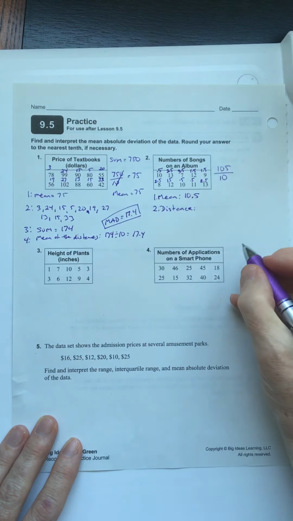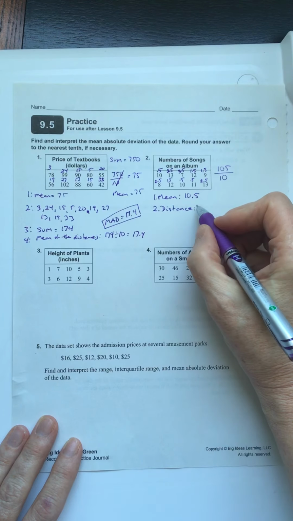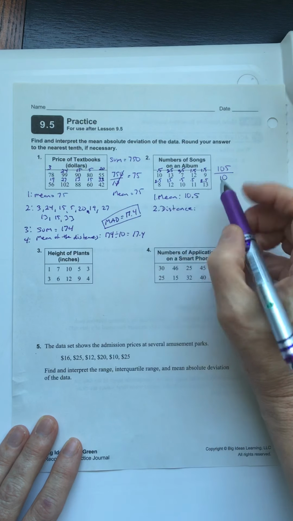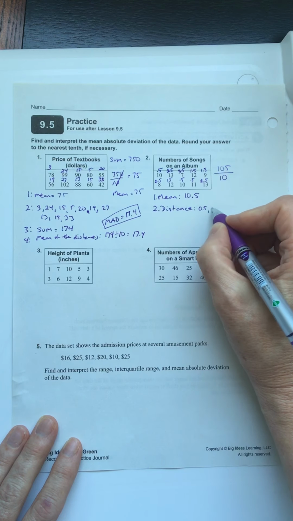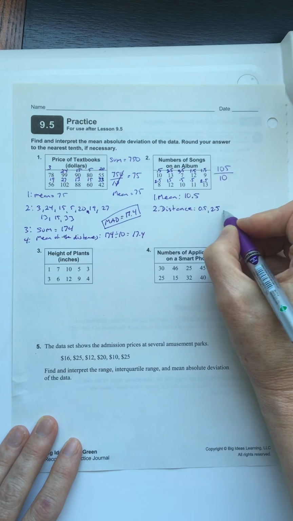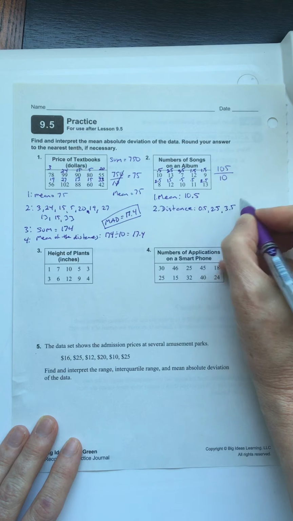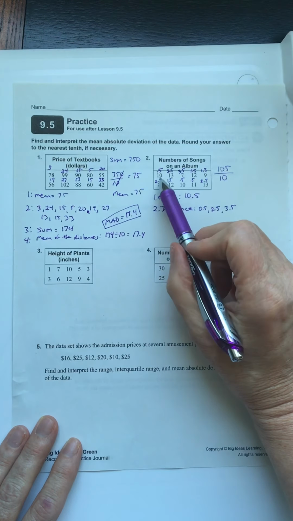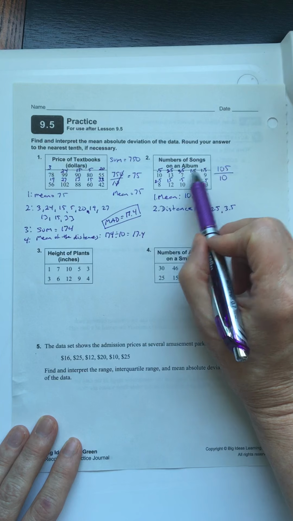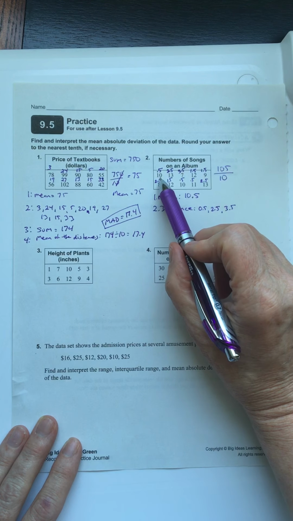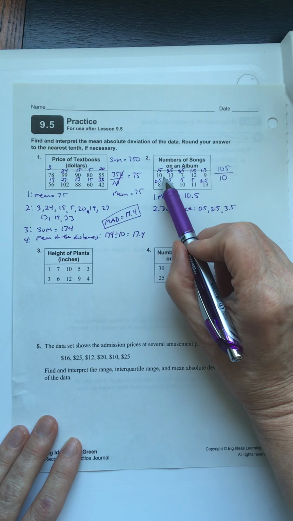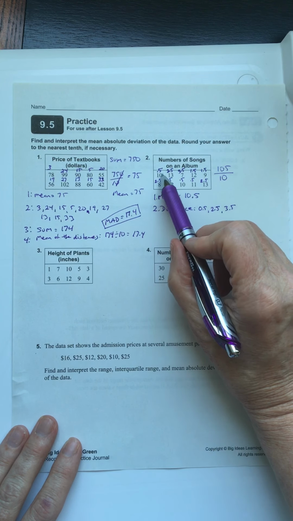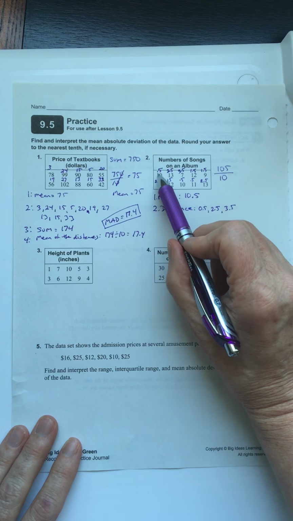Okay, so our distances are, I'm going to translate that down here to 0.5, 2.5, 3.5. Just to remind you guys, what I'm getting these numbers from is subtracting 10.5 from the number, or subtracting this number from 10.5. So the distance from 10 to 10.5 is 0.5.